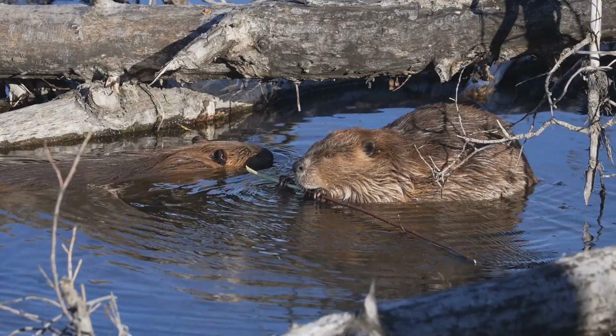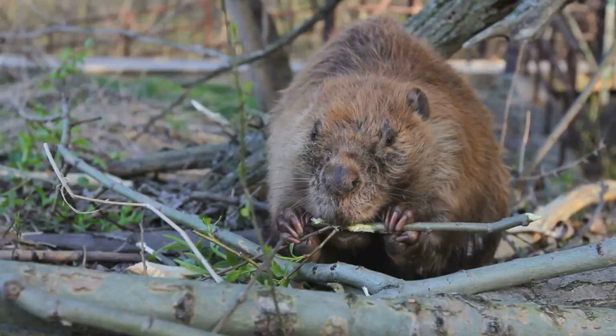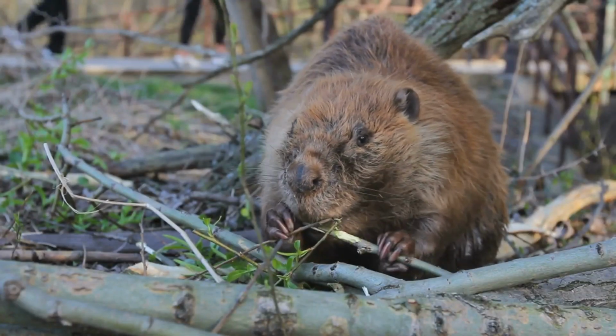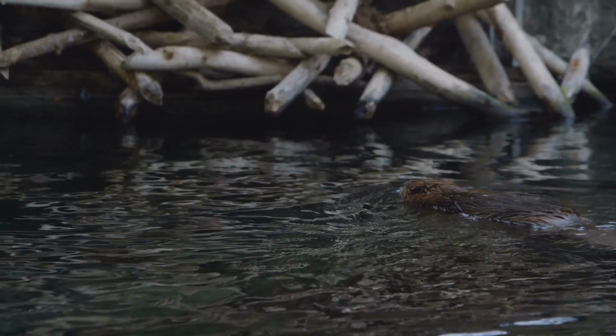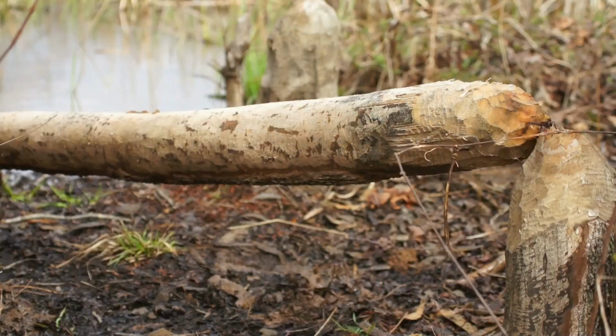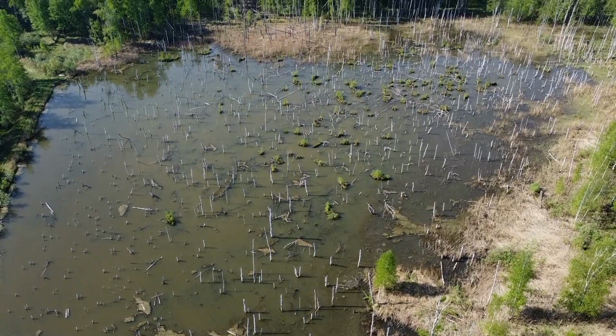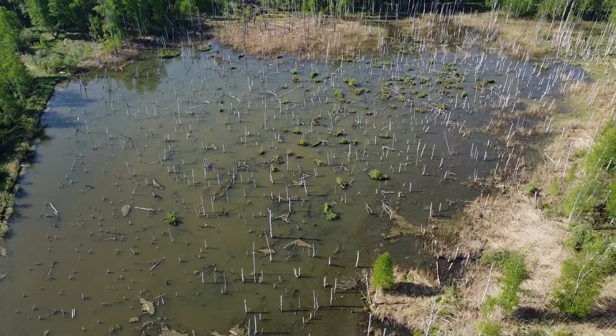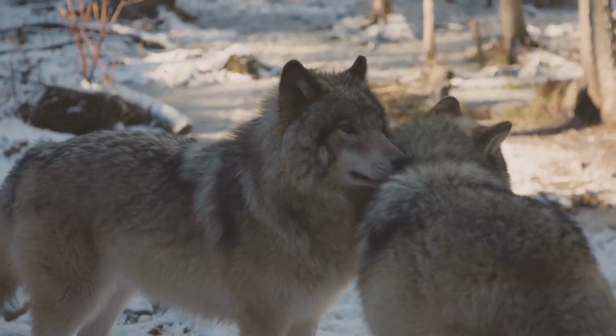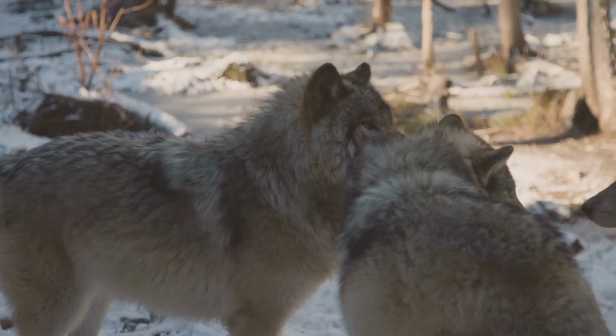The return of the wolves brought back the beavers. Beavers need willows for food and dam building. With more willows, beaver populations increased. Their dams created new wetland habitats. These habitats benefited songbirds, amphibians, and fish. The wolves, as keystone predators, had reshaped the very landscape.